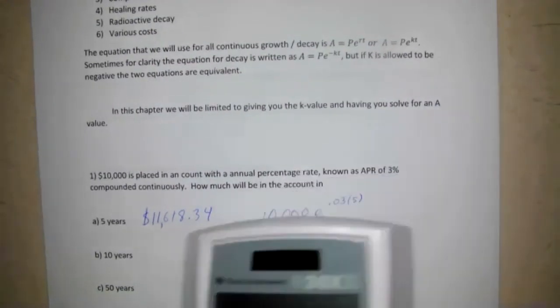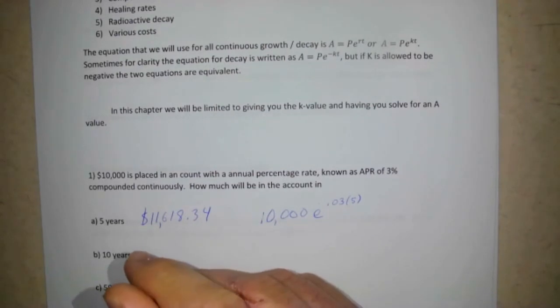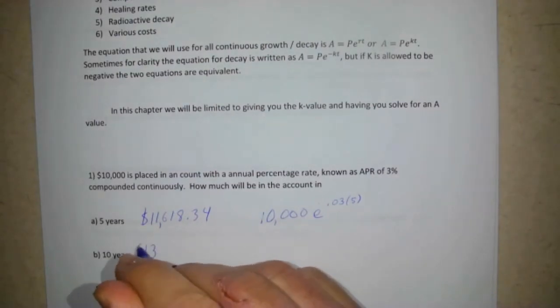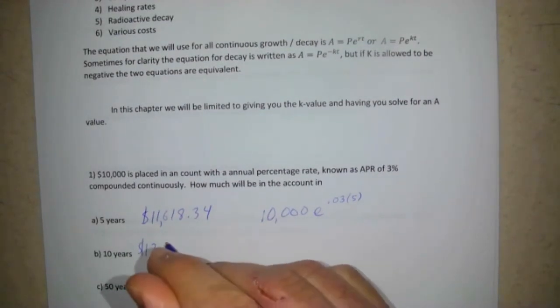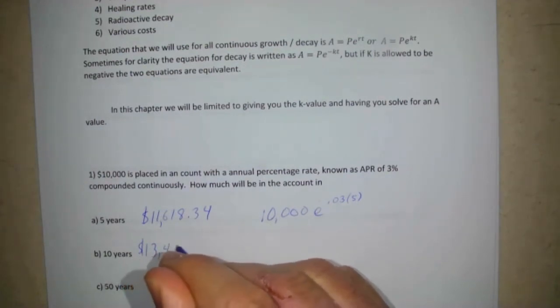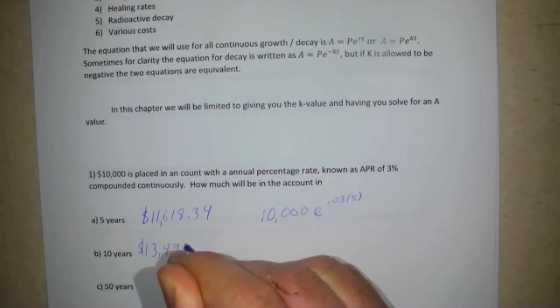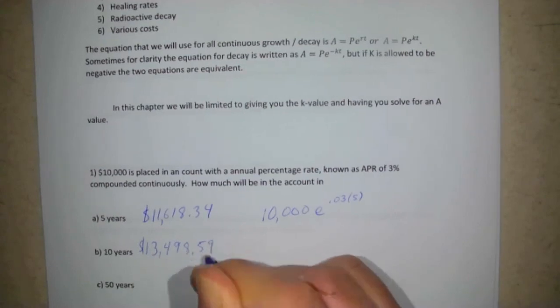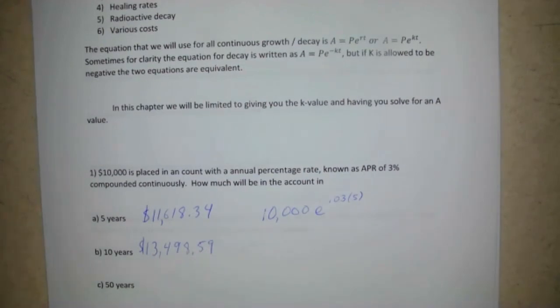And this time I've got 13,498 and 59 cents. Okay, so notice in those first 5 years, it gained about $1,618, and it gained more than that in that second 5 years because we were accumulating interest on that interest.